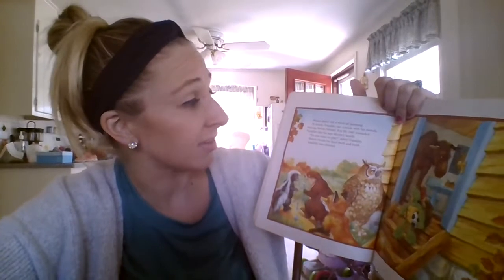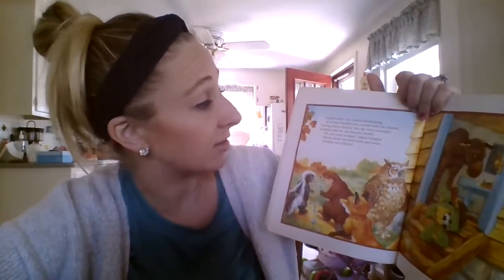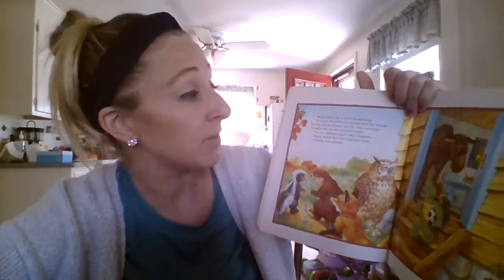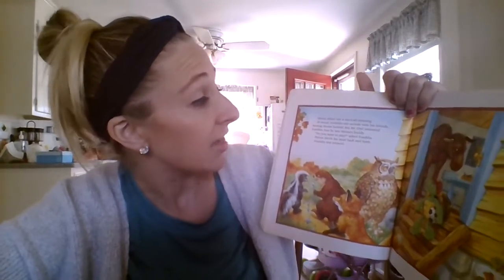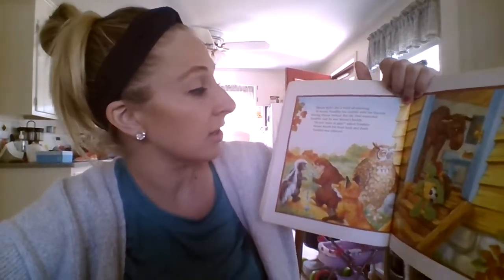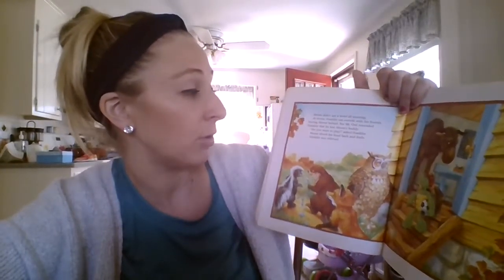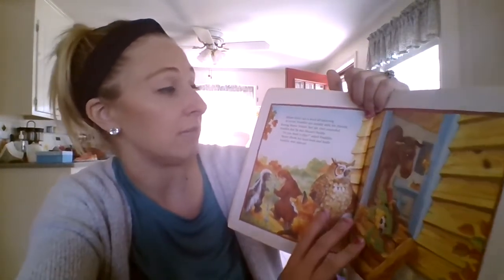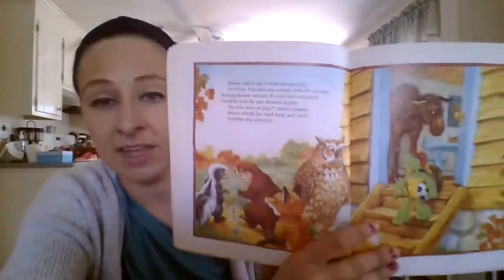Moose didn't say a word all morning. At recess, Franklin ran outside with his friends, leaving Moose behind. But Mr. Owl reminded Franklin that he was Moose's buddy. Do you want to play? asked Franklin. Moose shook his head back and forth. Franklin was relieved.